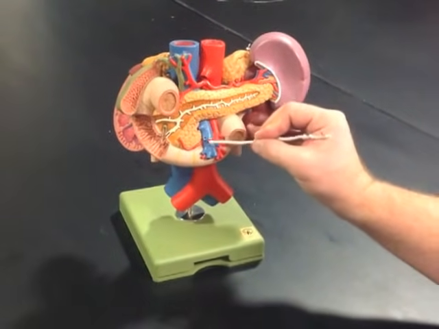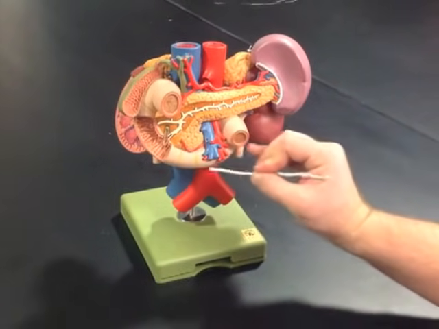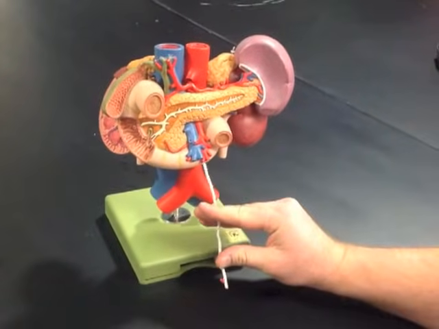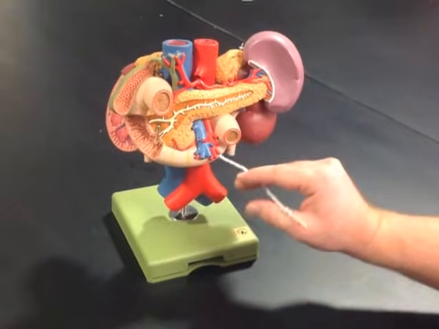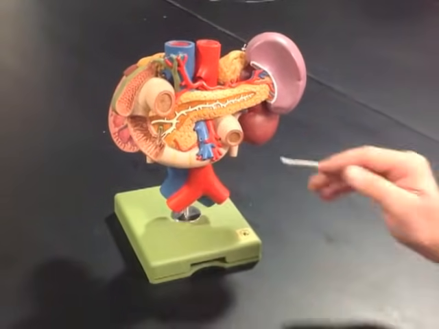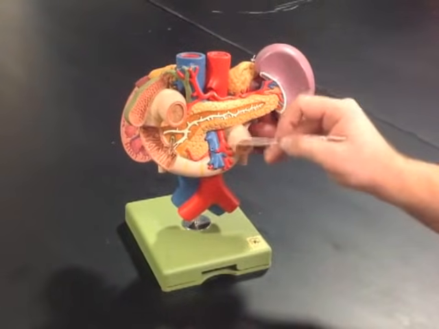Middle colic, right colic, ileocolic. These other ones we'll just refer to as intestinal arteries. They're not in your lab guide. Those are all branches off of superior mesenteric.